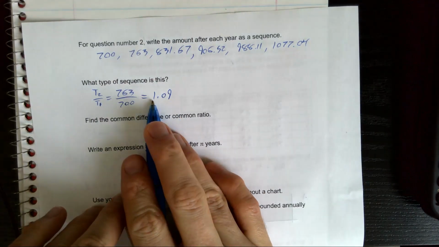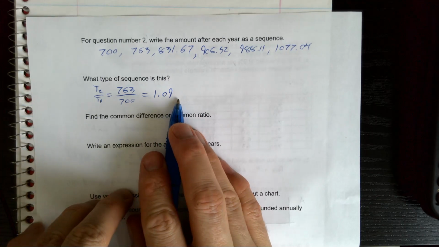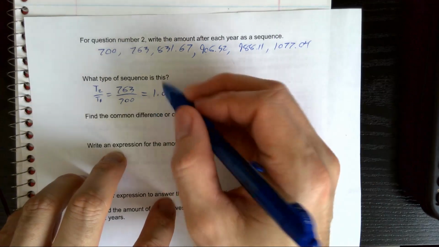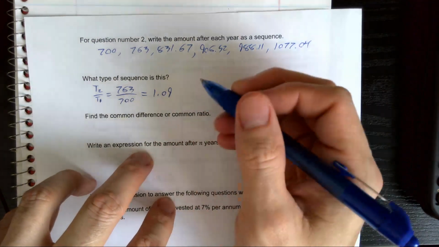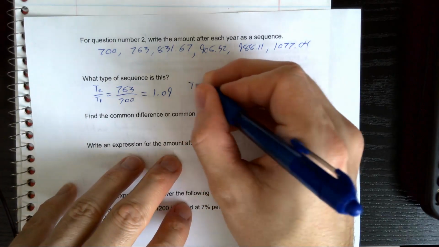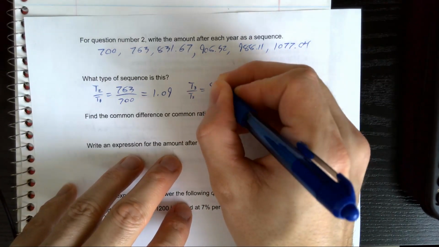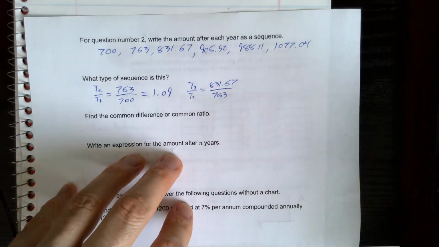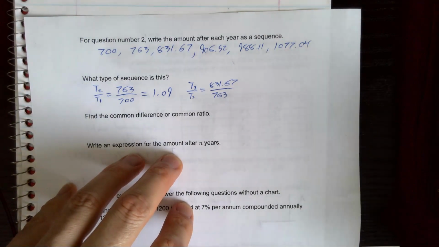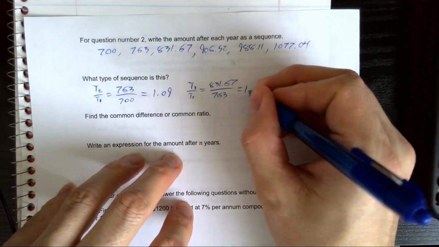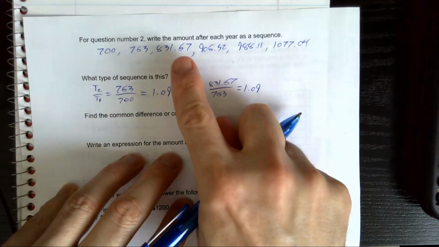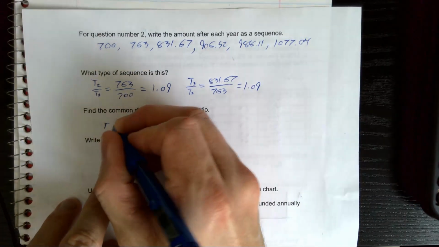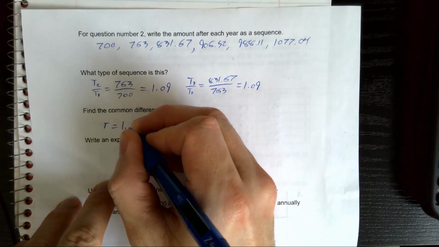That's 100% of what we have plus a 9% increase, so a 9% increase on the total. Term 3 divided by term 2 is going to be 831.67 divided by 763, which is 1.09. Now approximations would happen because I was rounding these off to the nearest cent right there. Okay, so actually we have done this next question right here. Our common ratio is 1.09.